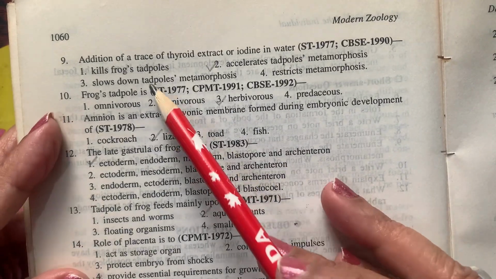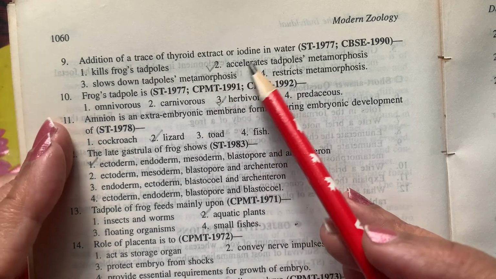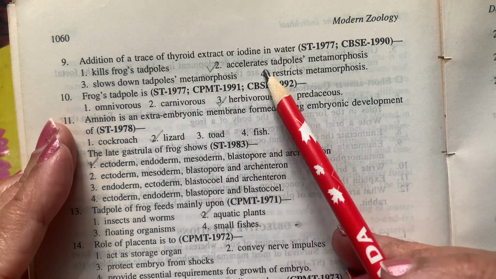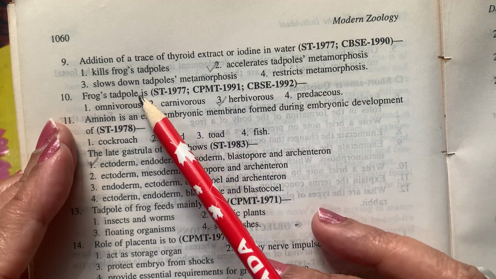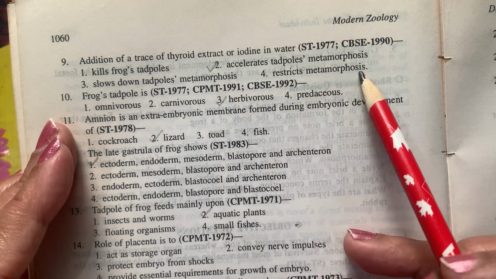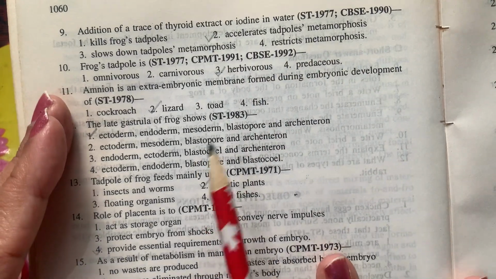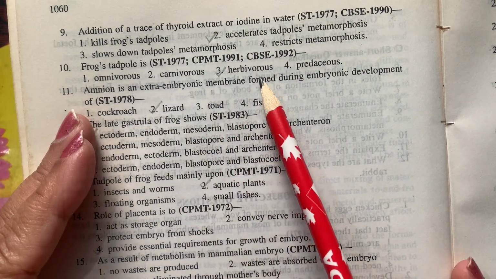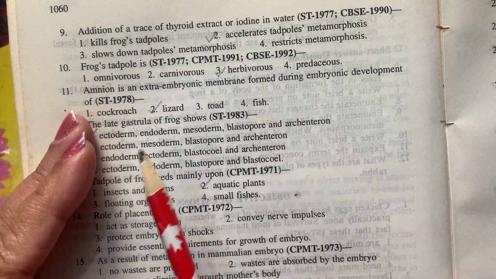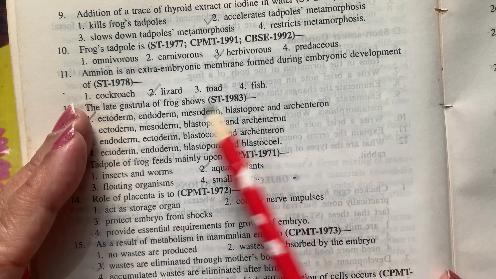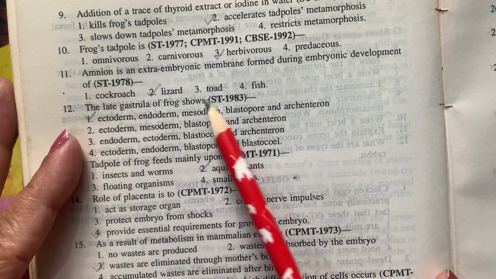Next one, addition of a trace of thyroid extract or iodine in water kills frog's tadpole, accelerates tadpole's metamorphosis, slows down tadpole's metamorphosis, or restricts metabolism. It accelerates tadpole's metamorphosis. Frog's tadpole is omnivorous, carnivorous, herbivorous, predaceous. It is herbivorous. Amnion is an extra embryonic membrane formed during embryonic development of cockroach, lizard, toad, fish.